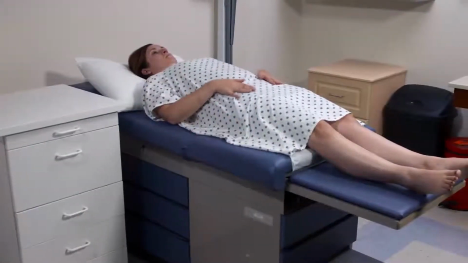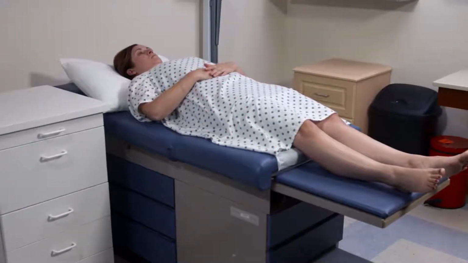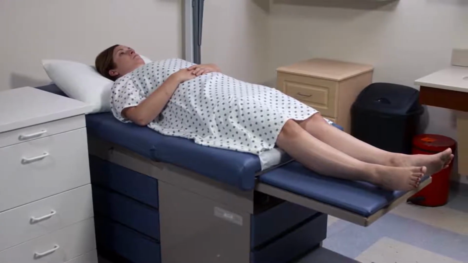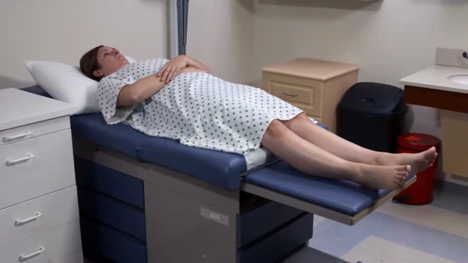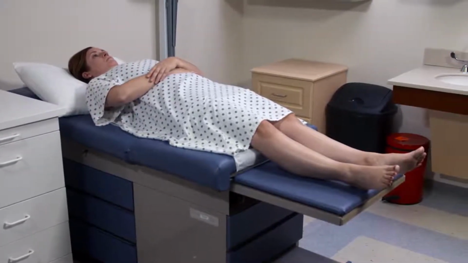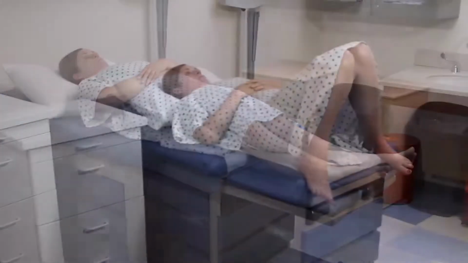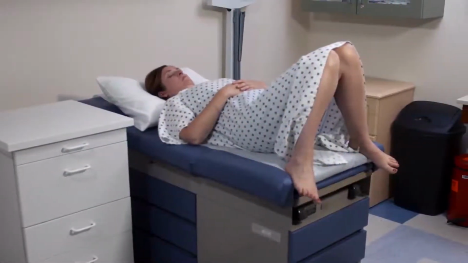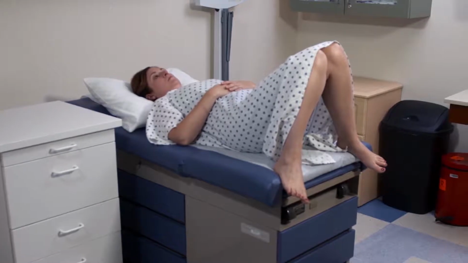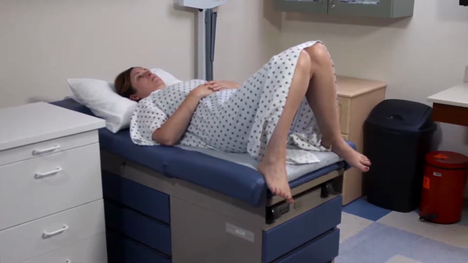In this procedure, you will learn how to position and drape the patient for examinations of the abdomen, heart, and breasts in the horizontal recumbent or supine position, and exams of the rectal, vaginal, and perineal areas in the dorsal recumbent position.